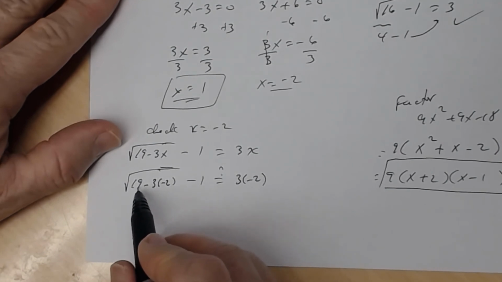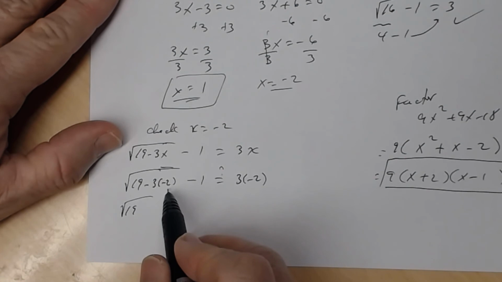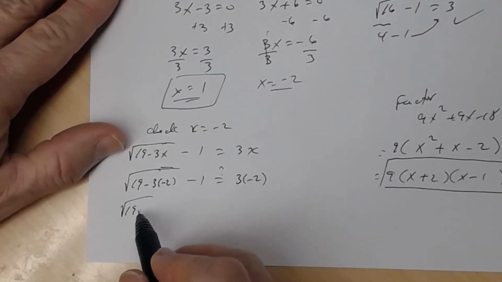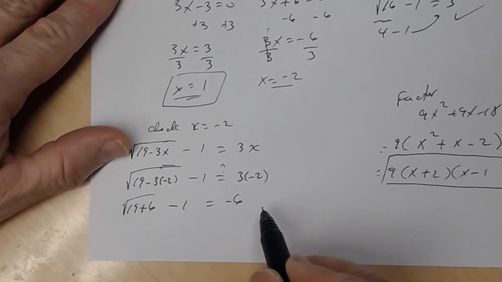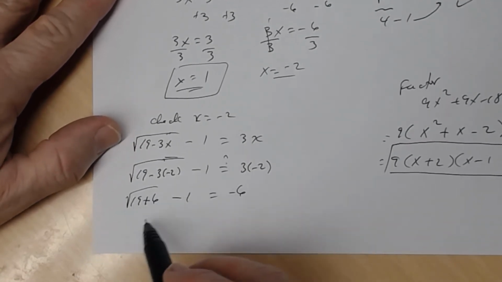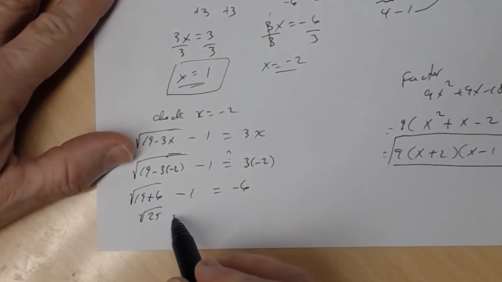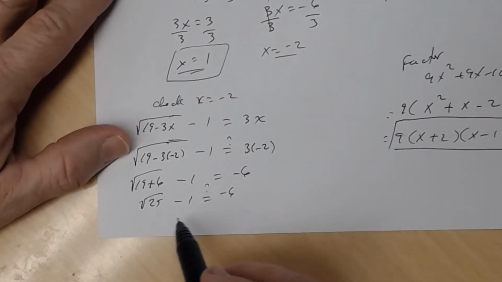Well, this becomes 19. Now when I subtract 3 times negative 2, that becomes 19 minus a negative 6, which is 19 plus 6, and that becomes negative 6 on this side. 19 plus 6 is 25. And we'll see that's going to equal negative 6.